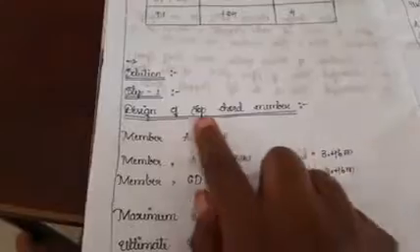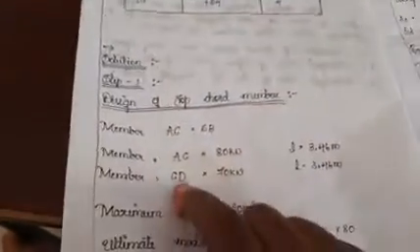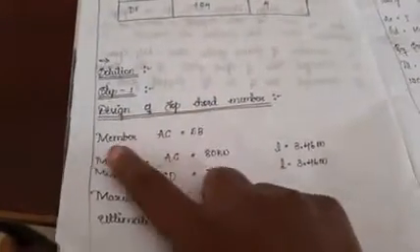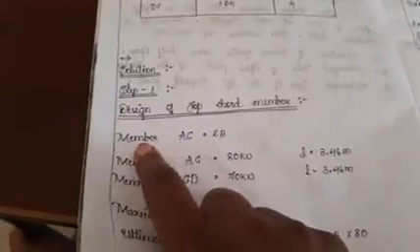Okay, so coming to this solution. Step 1, what does step 1 say? Design of top chord member. Okay, so which are the top chord members? These members are the top chord members.